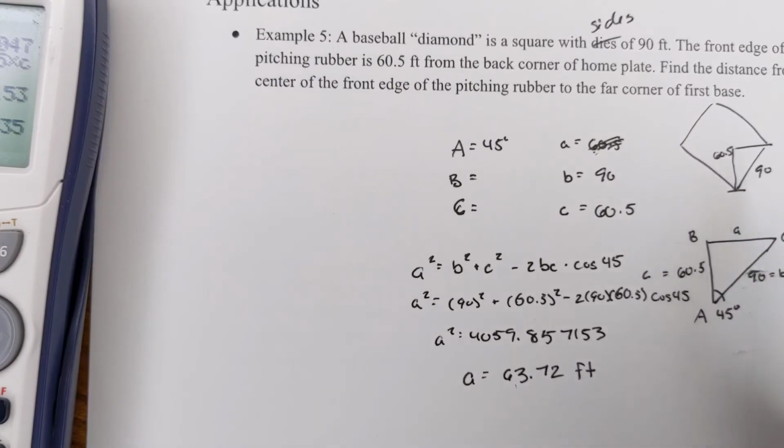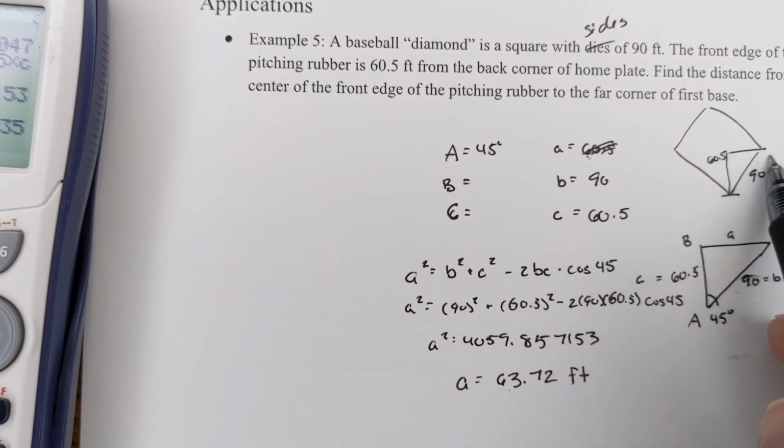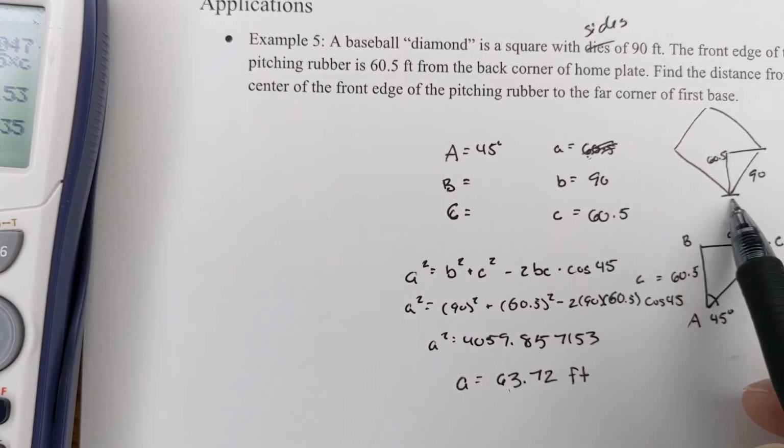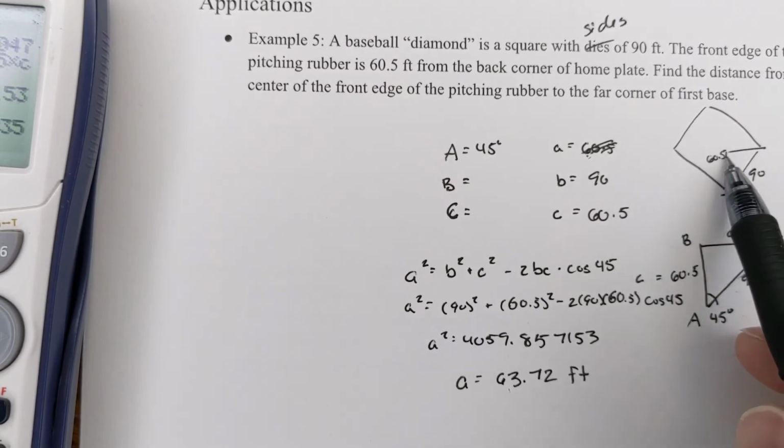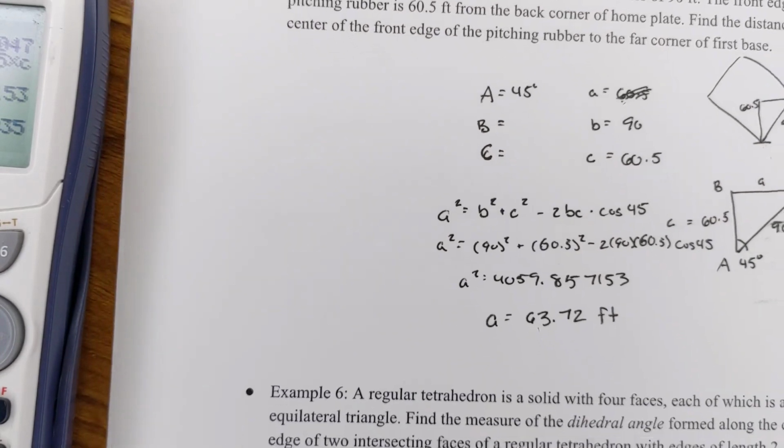So it's actually slightly farther from the mound to first than it is from the mound to home, about 4 feet. So the pitching rubber is actually not in the center of the diamond.